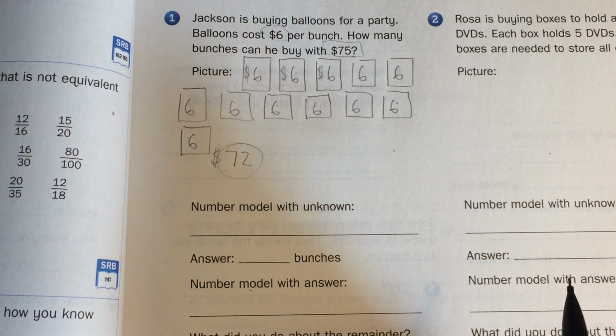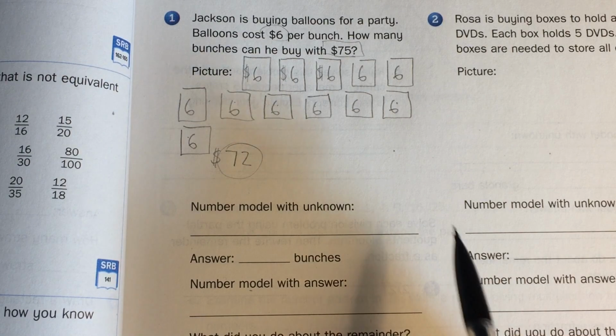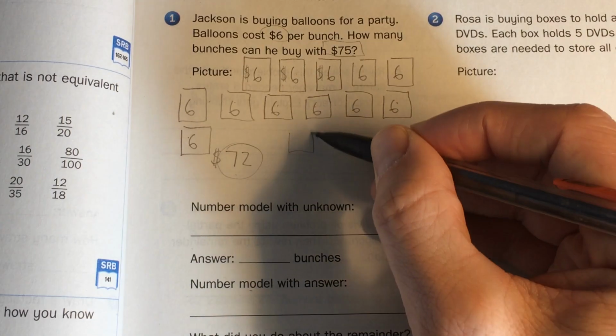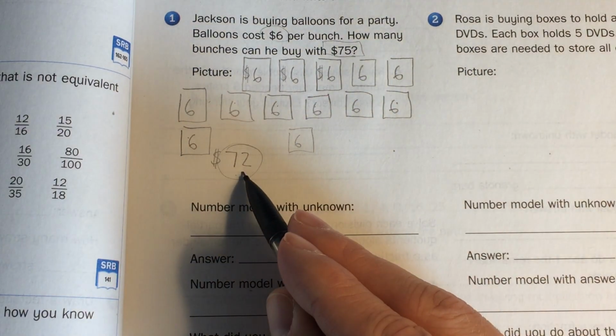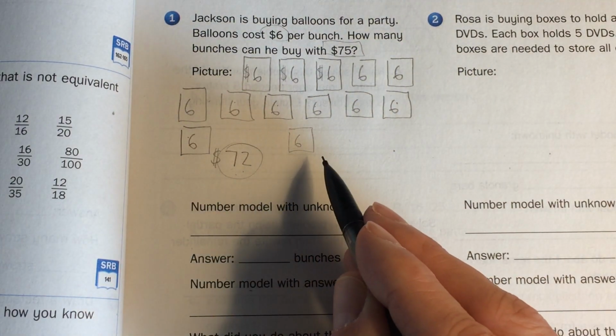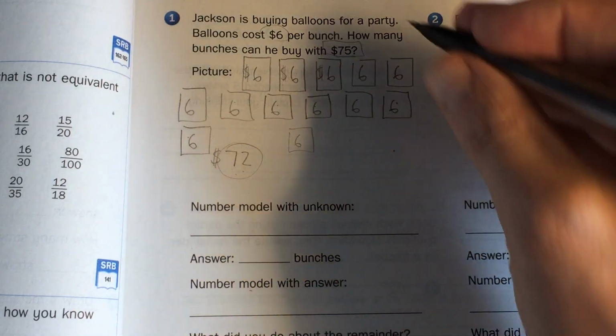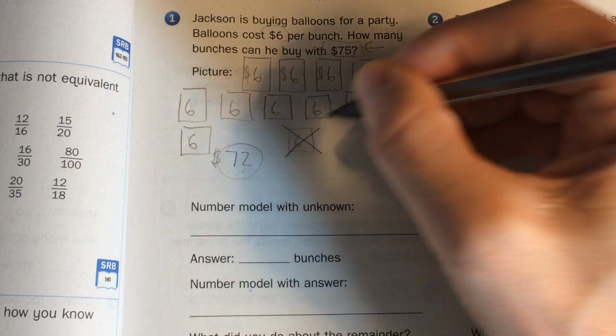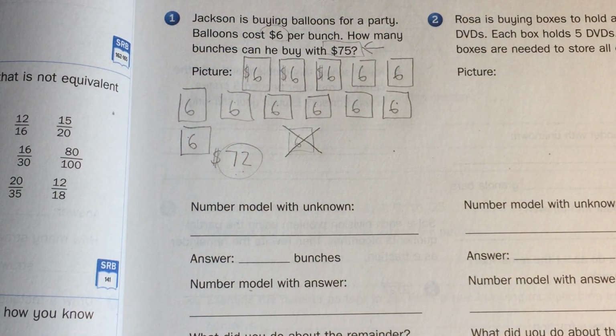But there's a problem here. We don't quite have room for another $6 bunch, right? Because we've spent $72, and another $6 bunch would bump us up, 72 plus 6, which equals $78. Do we have $78? No. And when you're at the party store, or any store, and you walk up to the cash register, and you're like, oh yeah, sorry, I have $3 worth of goods more than I actually can afford.